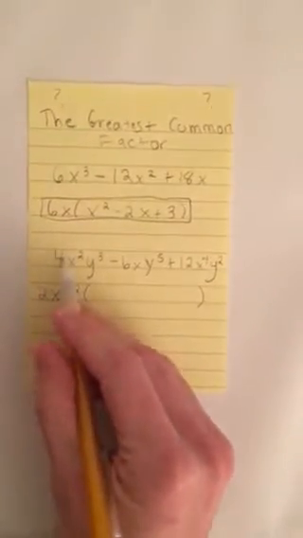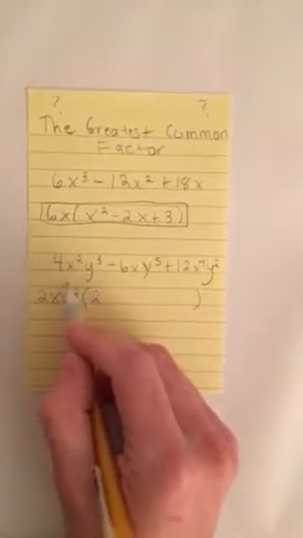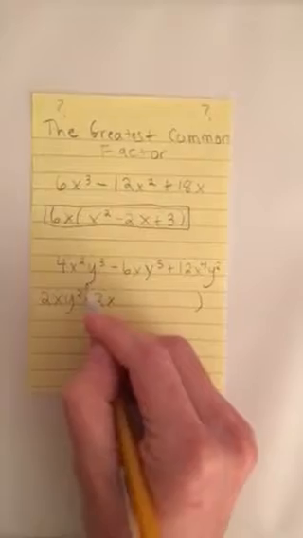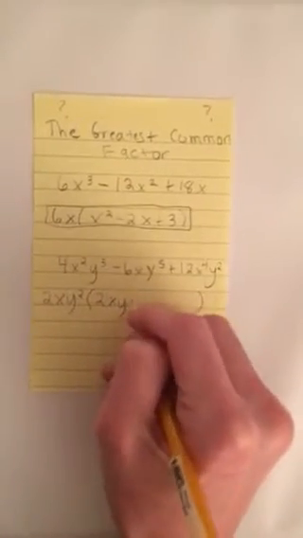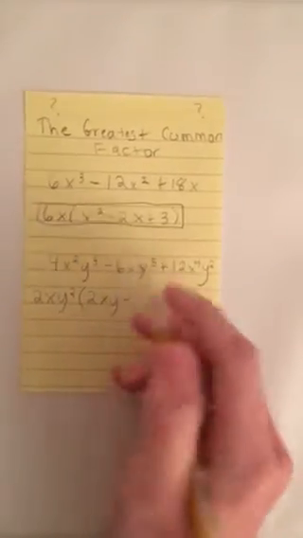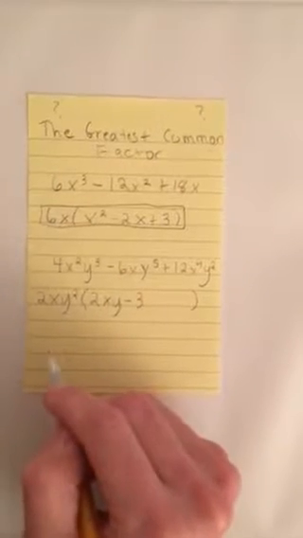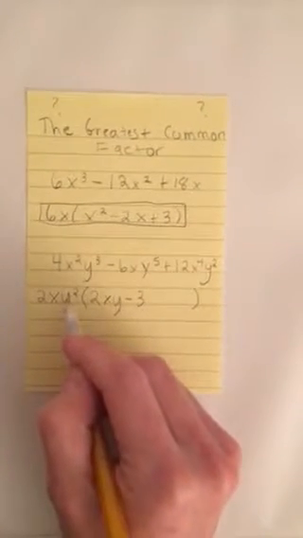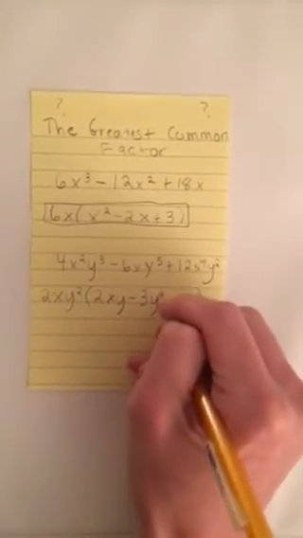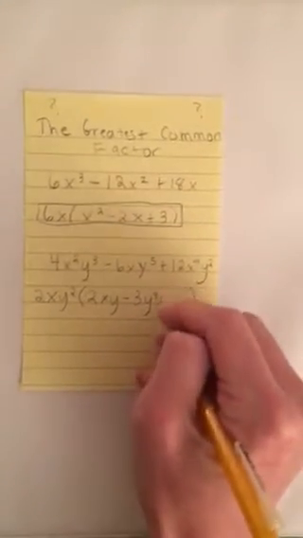So 2 times 2 would give me 4. An x times an x would give me an x squared. A y squared times a y would give me a y cubed. Minus sign. 2 times 3 would give me 6. I already have an x, so I don't need to multiply that. y squared times y cubed would give me y to the 5th. 2 times 6 would give me 12.